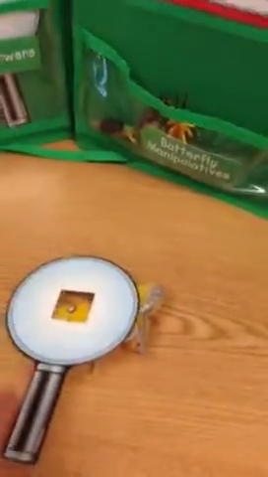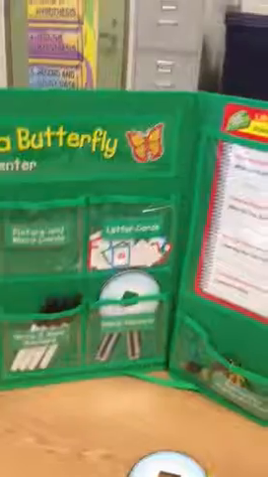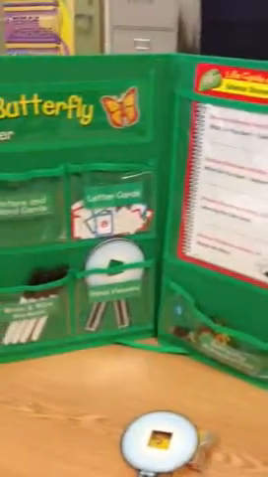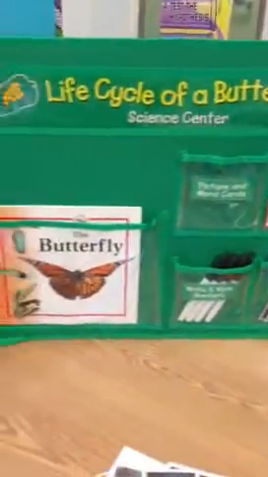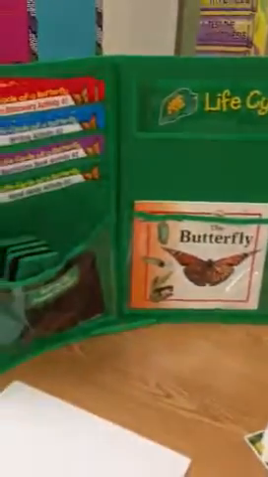And then after you've focused on those three things, if you still have time in your center, you can look at the other things in here, but just make sure you keep it organized and put it back and get it neat for the next group.